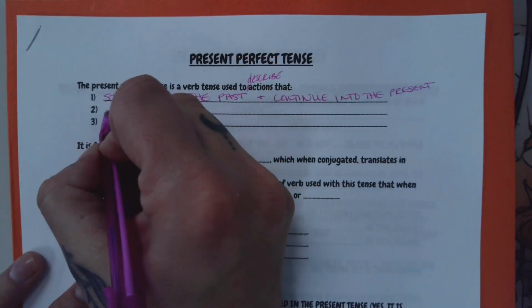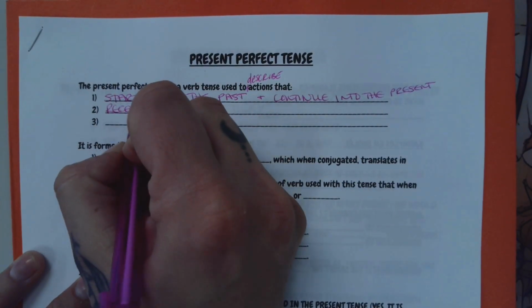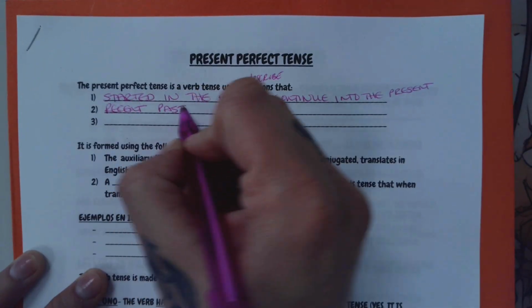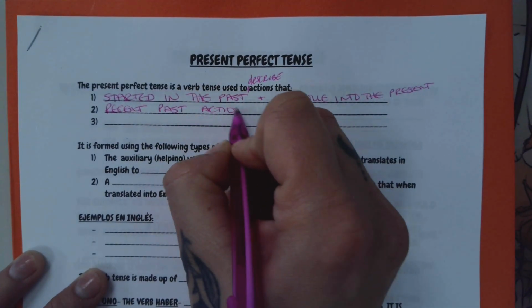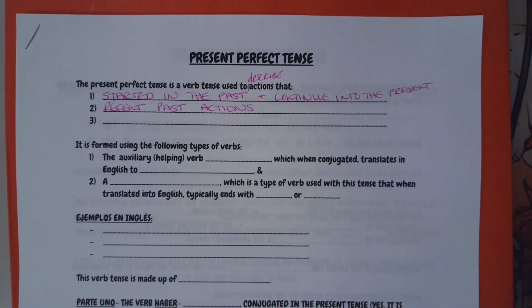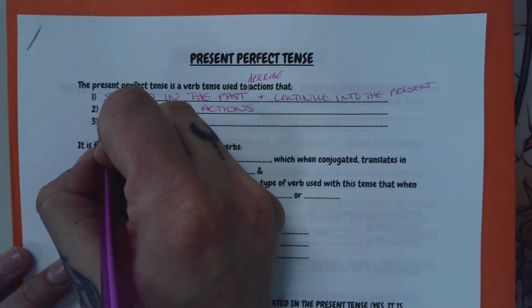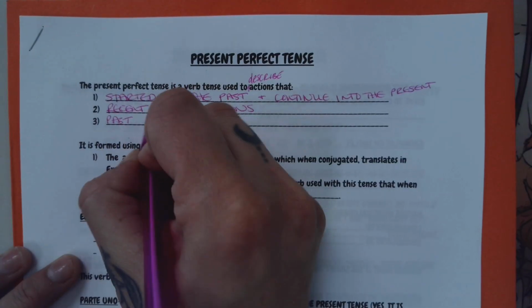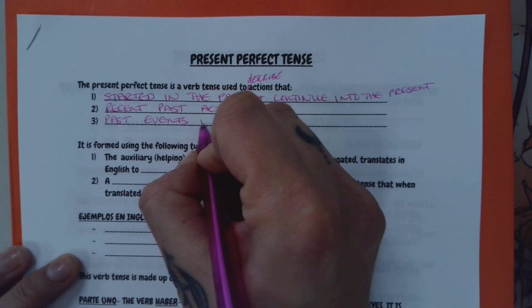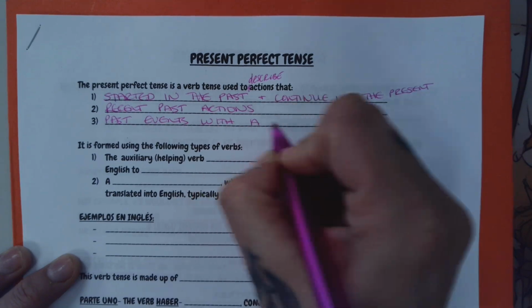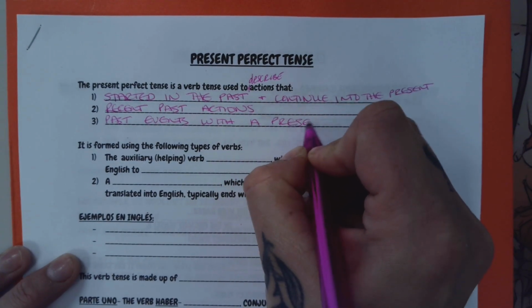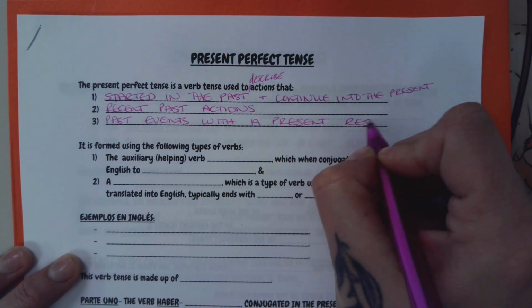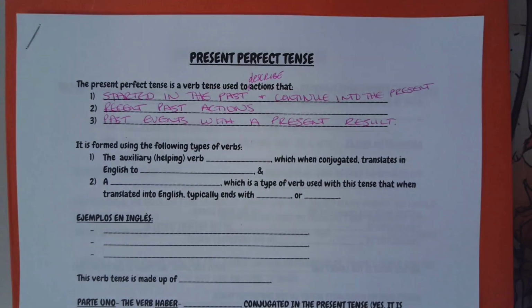Recent past actions or past events with a present result. Okay? It can describe any or all of these situations.